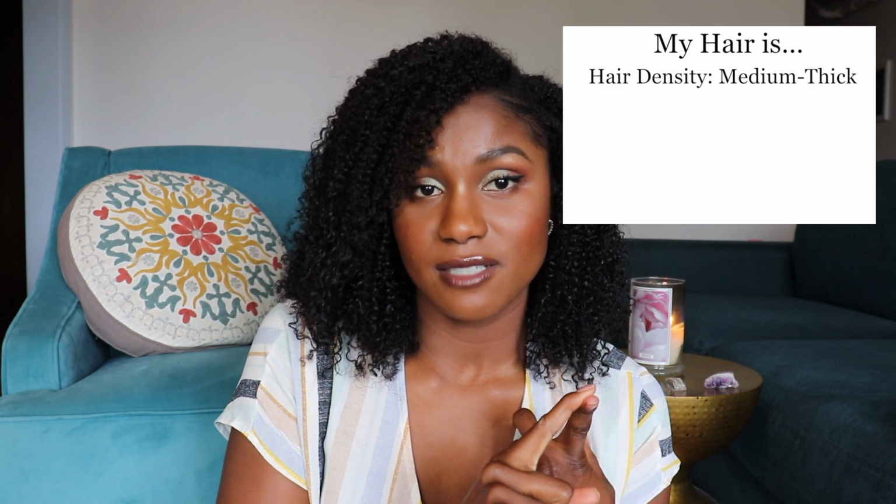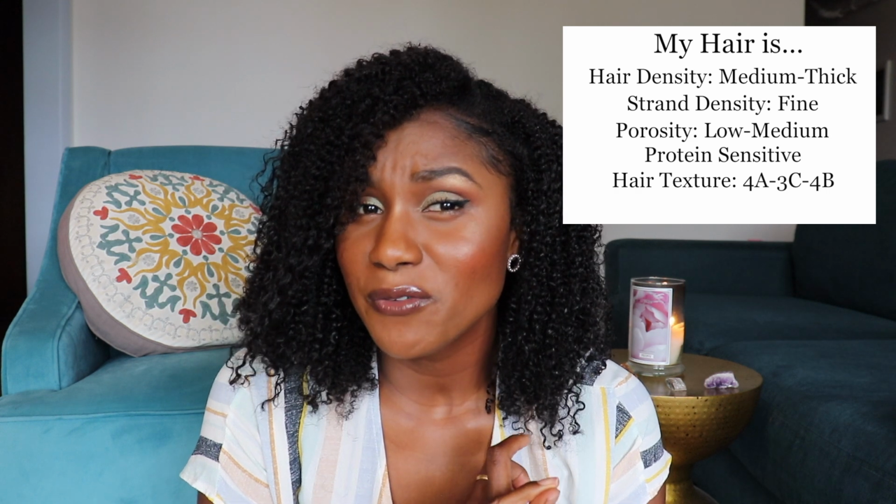Okay, so you know what to do with your hair. So what is my hair? So I have medium to thick hair. I have fine hair. I have low to medium porosity. I have protein sensitive hair. My hair texture is 4A mostly, a little bit of 3C, probably a little bit of 4B in here. And my hair color is a 2.